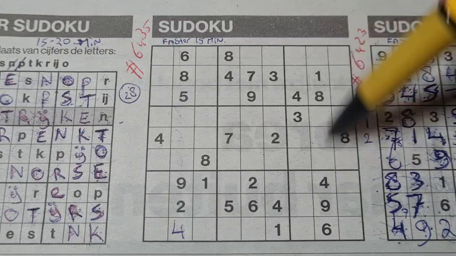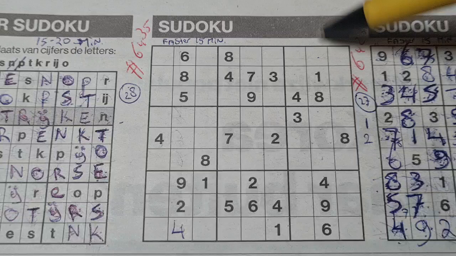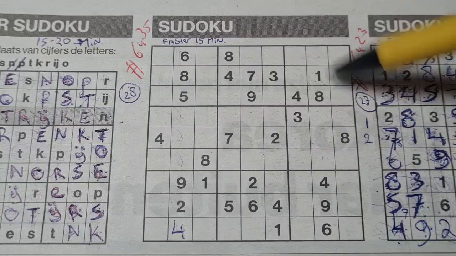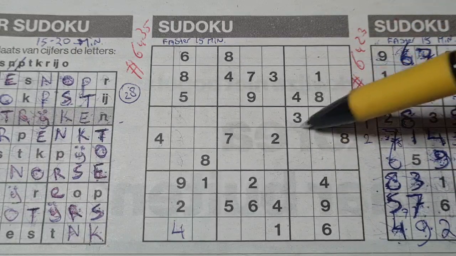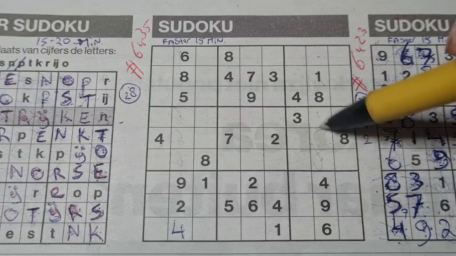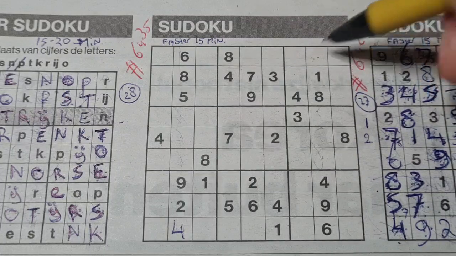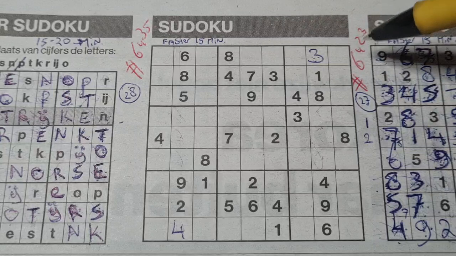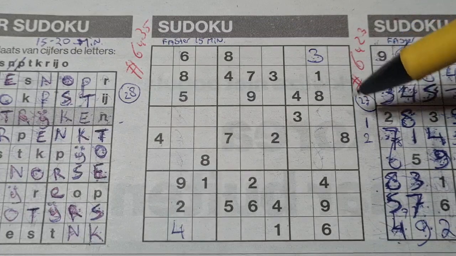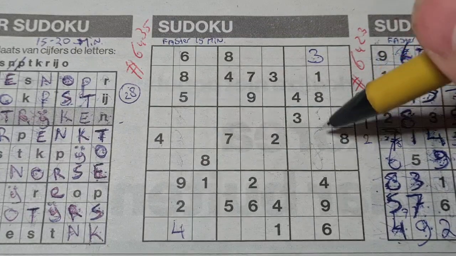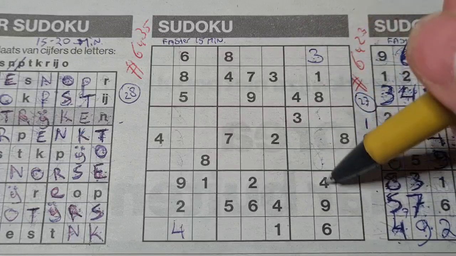Same situation in this column. 4 missing numbers in this column. One of the missing numbers in this column is number 3. We have a 3 in this big square, so no 3 in these 3 boxes. So 1 box left for the 3 should be there. So 3 missing numbers now in this column.